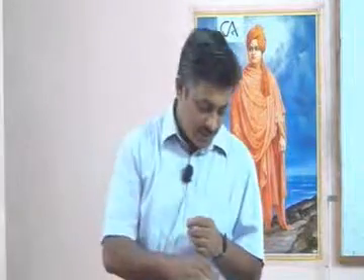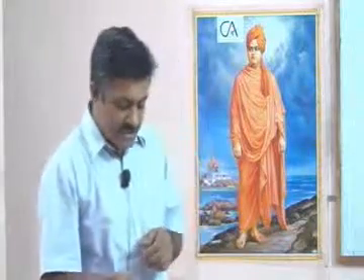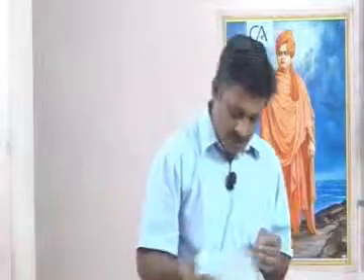Number 2, long term capital gains arising by sale of shares and debentures of an Indian company by a non-resident, not only Indian, even a foreign company, non-resident. Then long-term capital gains arising in case of slump sale.